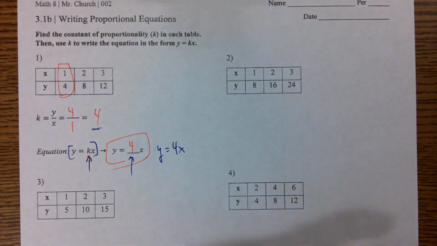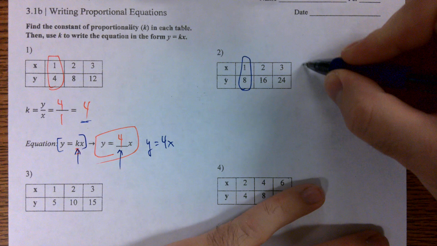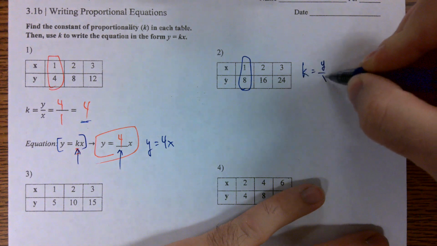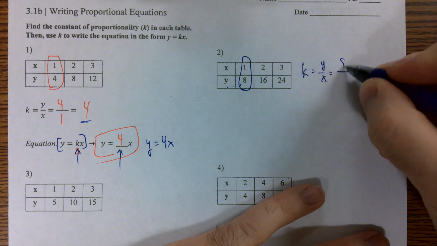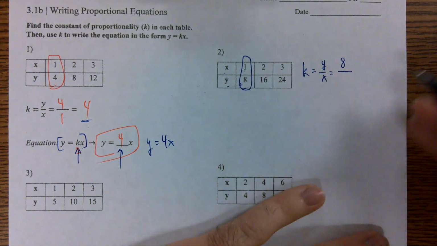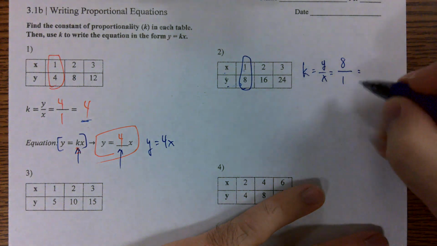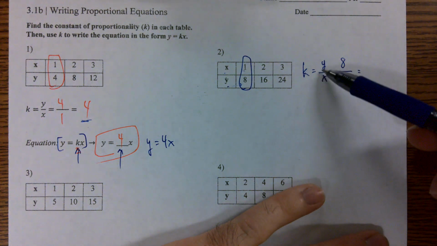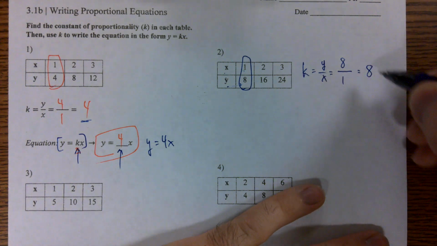So let's give it a try with number 2. I'm going to take my first column here. K is equal to y over x. My y value is 8, so that's going to go on top. And my x value is 1, that's going to go on the bottom. Once again, we have a 1 on the bottom. We don't even need it there. We could drop it, and we're left with just 8.